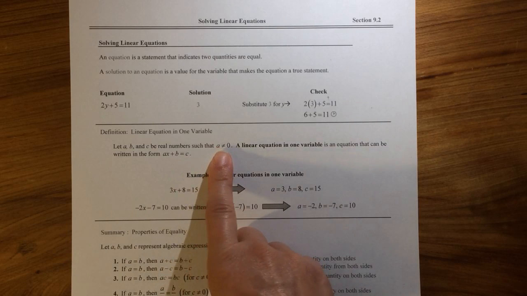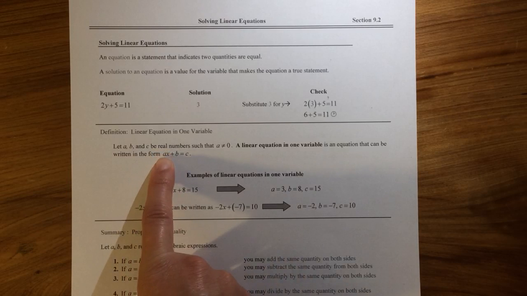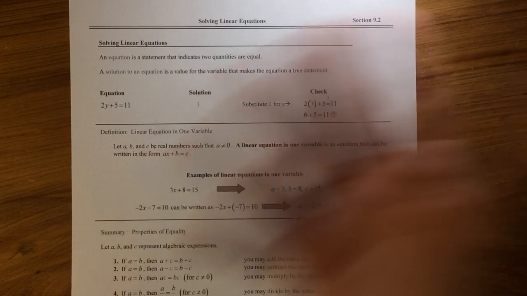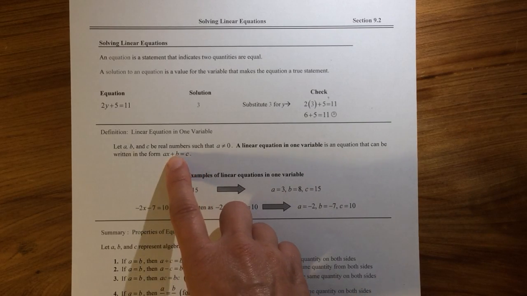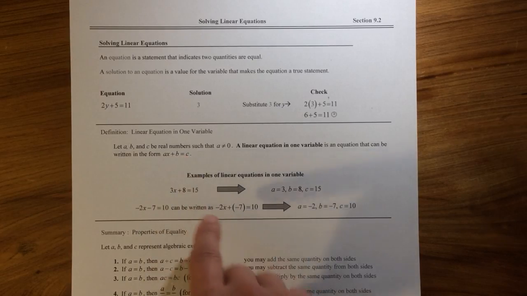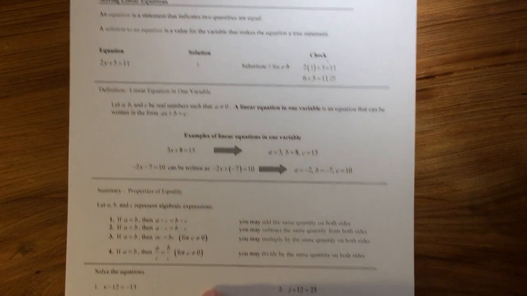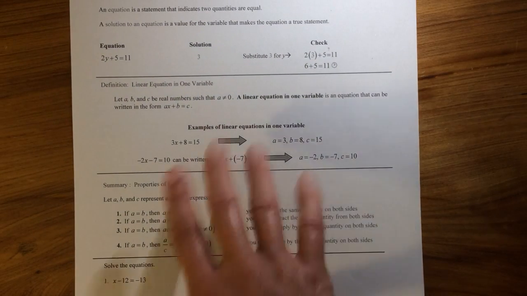This little part right here that says a is not equal to 0, that just says if a is 0, well, what's anything times 0? 0. So that means that the x zeroes out and you just have that b equals c, and now we're not linear. We're just hopefully left with a true expression like 2 equals 2. So here you've got more examples, but y'all can read that.